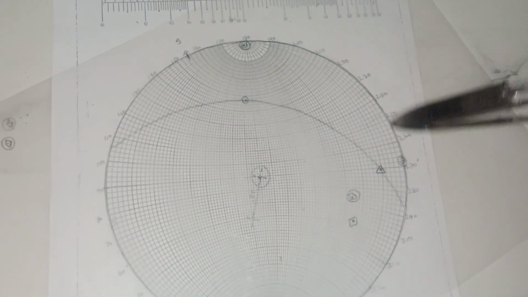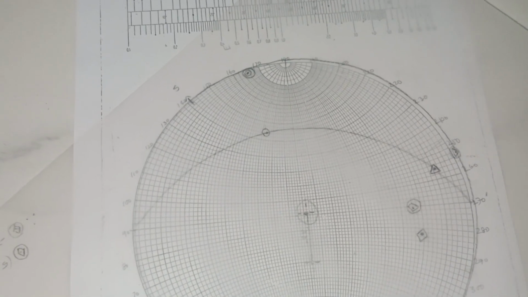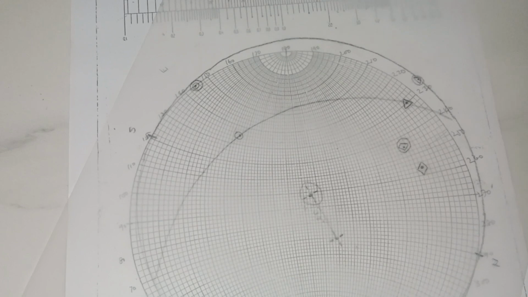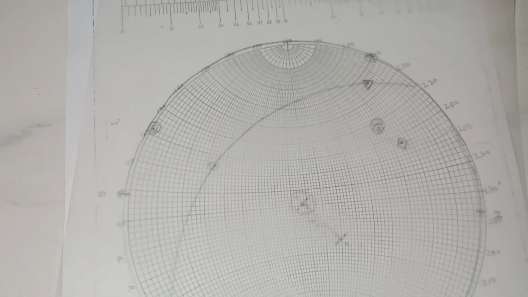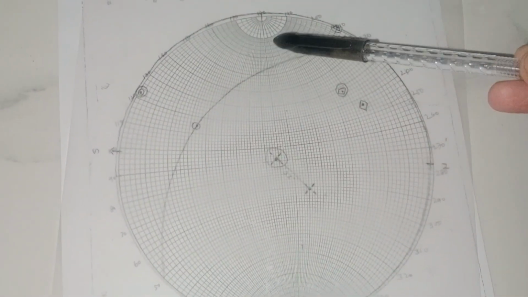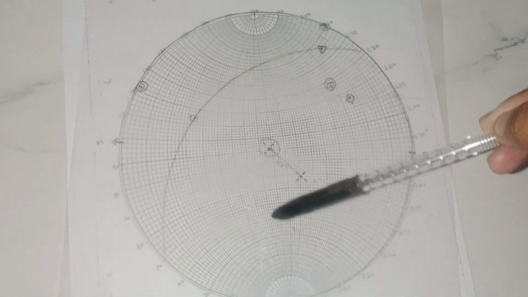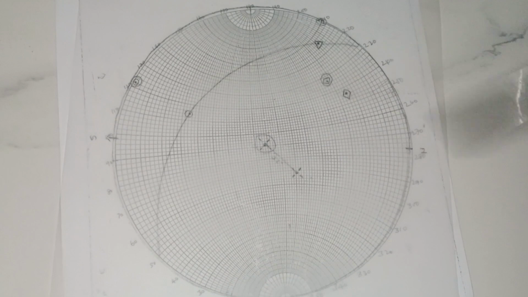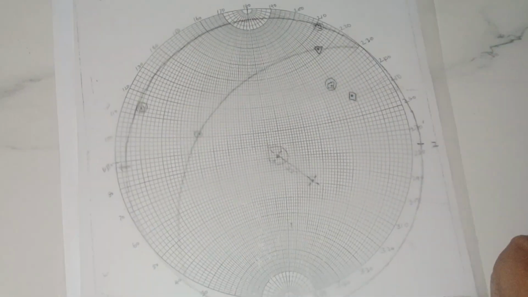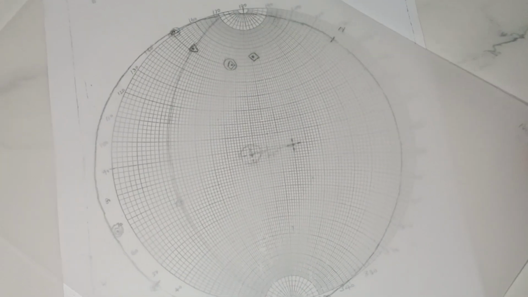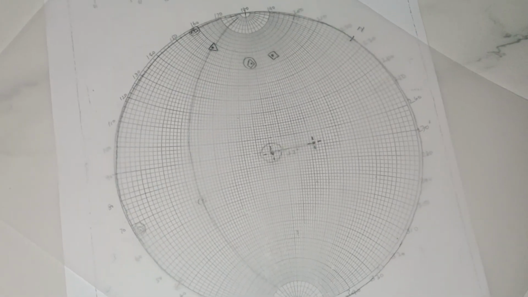Now the next step is drawing an arc. It is marked as whether these 2 points fall in a single great circle. Great circle is a circle that we have seen in the stereograph. So this is a great circle and these all are great circles. So we have to find in which great circle these 2 points coincide or fall in. So we have to find that position.